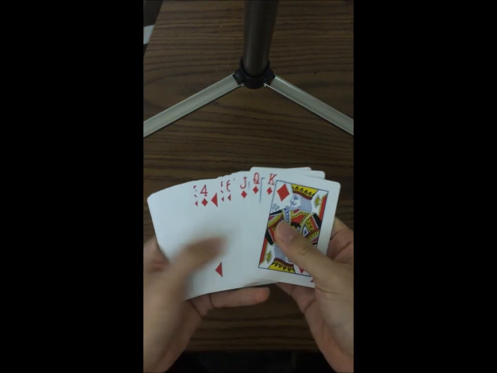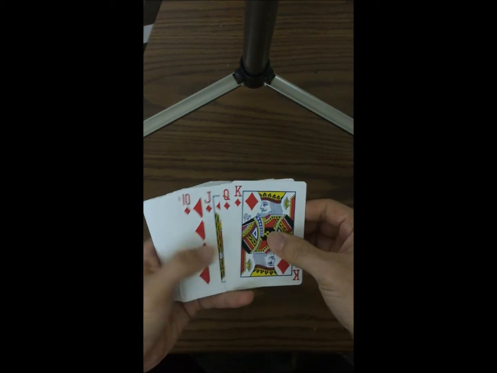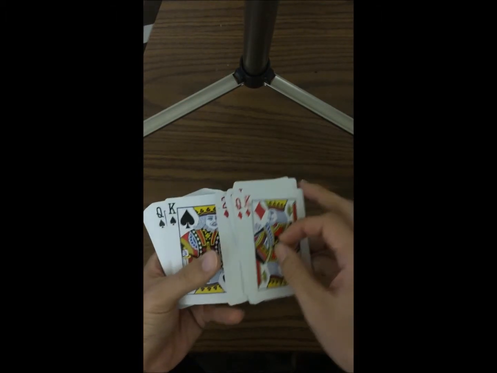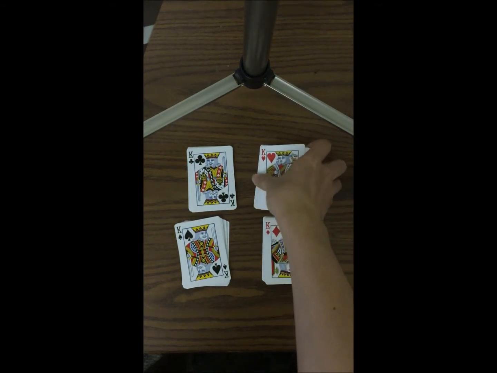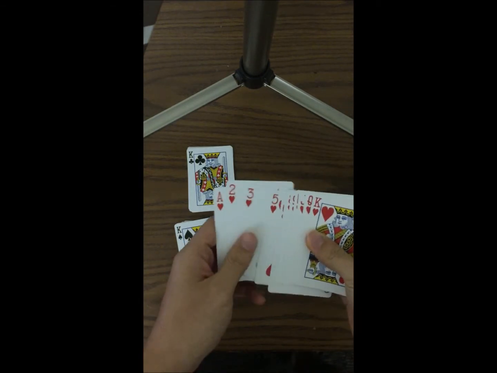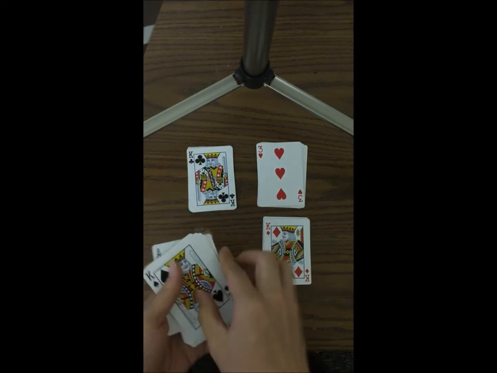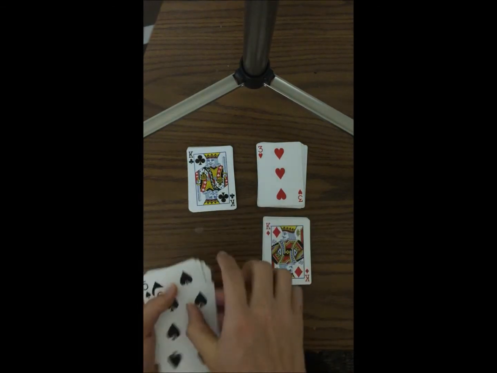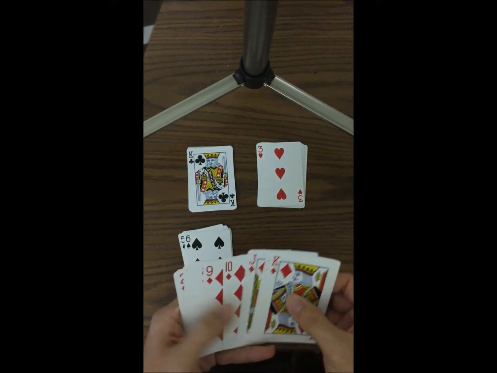Now, how do you actually make the Si Stebbins stack? Here is a real normal deck of cards, as you can see. What you want to do is separate the cards by their suit. Then cut your hearts so that the 3 of hearts is at the top. Cut your spades so that the 6 of spades is at the top. Cut your diamonds so that the 9 of diamonds is at the top.